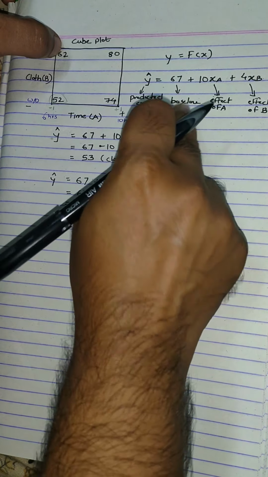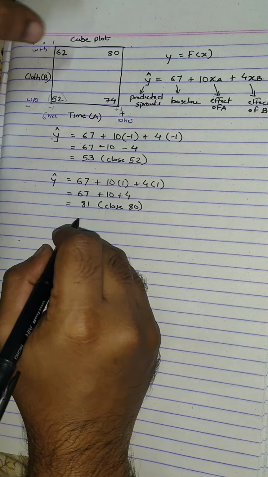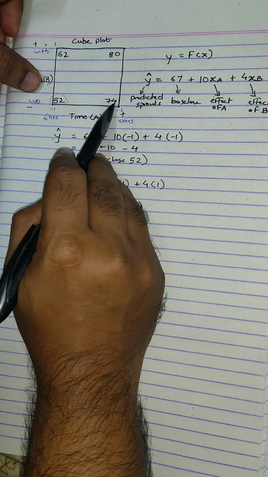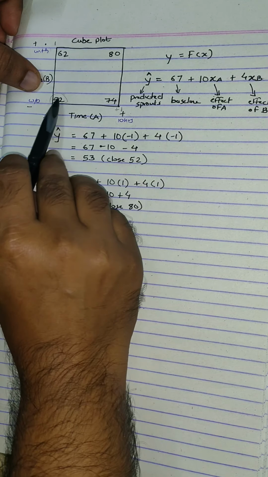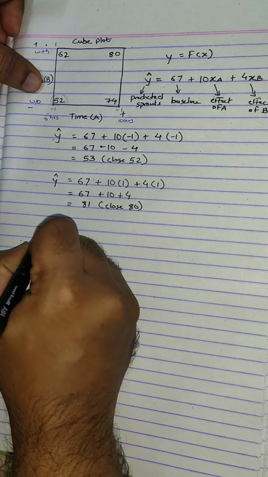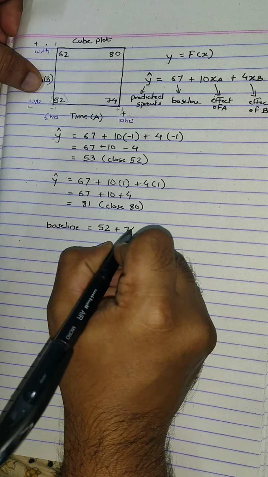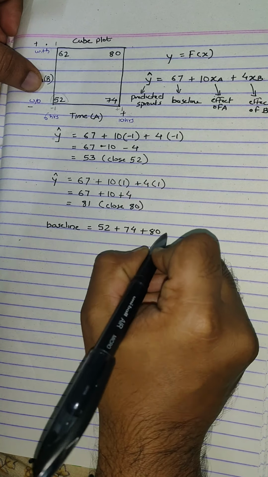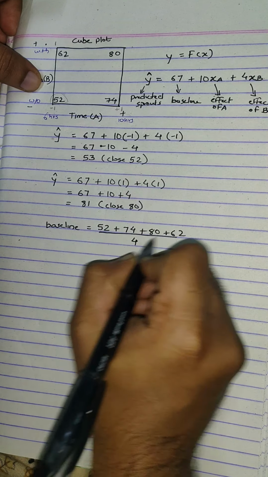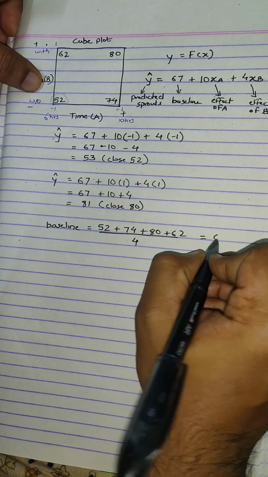To calculate the baseline, you simply take the average of all the 4 terms on the cube plot. So the baseline will be equal to 52 plus 74 plus 80 plus 62 divided by 4. If you calculate this, you will get 67.